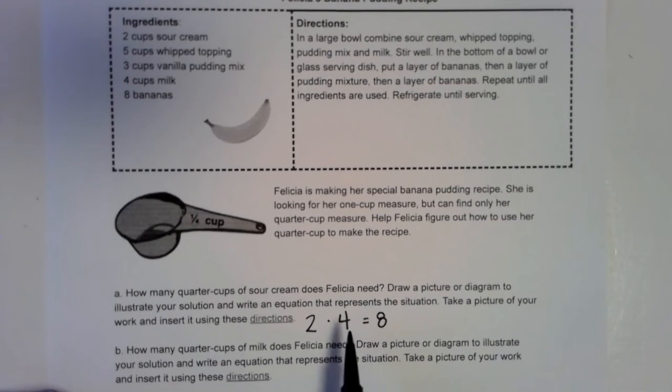They were thinking this 4 would represent the 4 quarter cups that it would take to make 1 cup, and then they were doubling that because we actually need 2 cups of sour cream. So if we're using a quarter cup to measure out 2 cups of sour cream, you're going to need 8 scoops of the quarter cup.